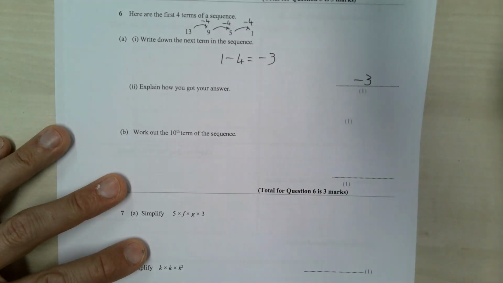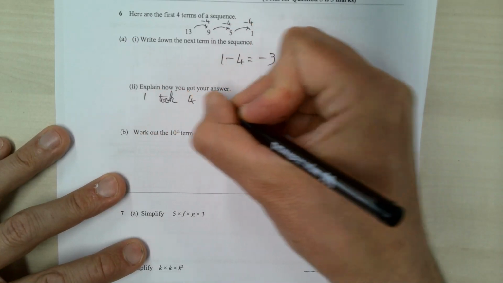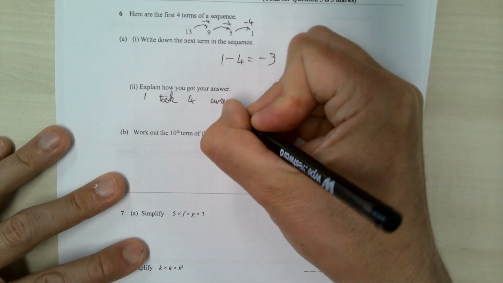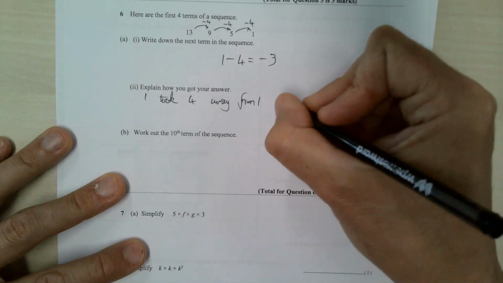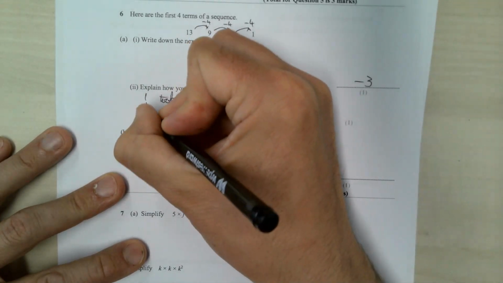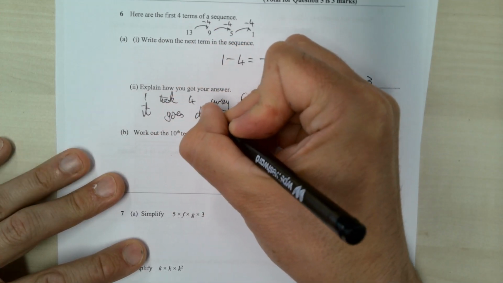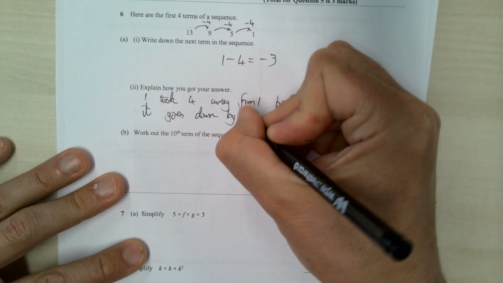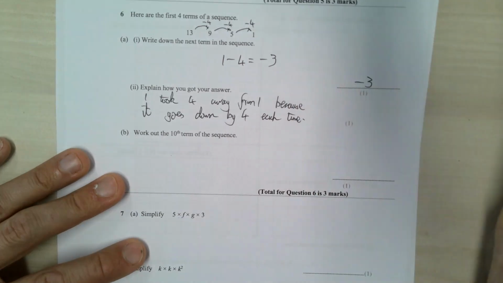I'm just going to say what happened: I took 4 away from 1. Now, that's what I did. I need to explain why I did it, and the answer there is going to be because it goes down by 4 each time. Or you could say 4 is the term-to-term rule. That would be the correct mathematical term.